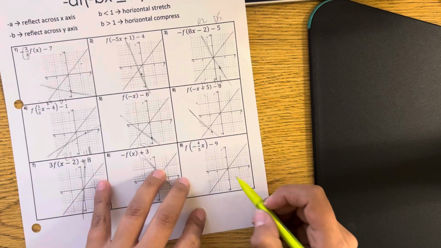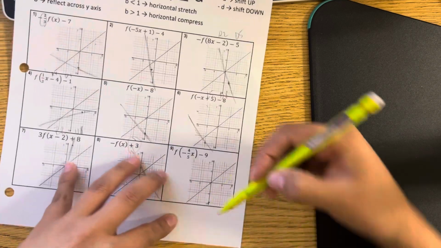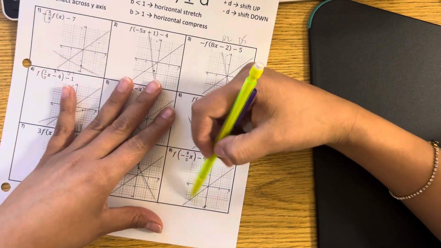And then the -9 means it's going to move down 9. So it's going to be pointed down a little flatter like that. Okay, so it's just being able to physically do the transformation on a graph.